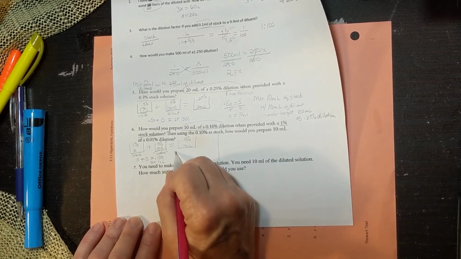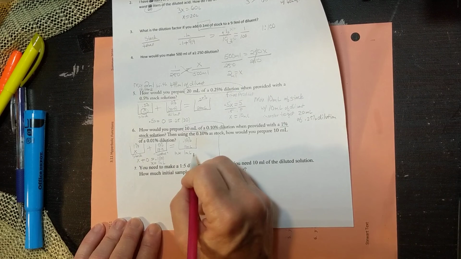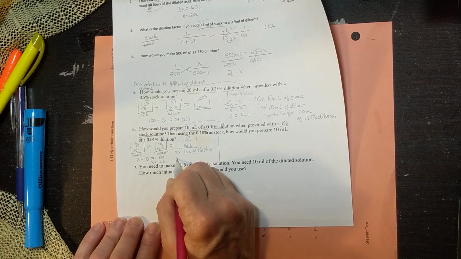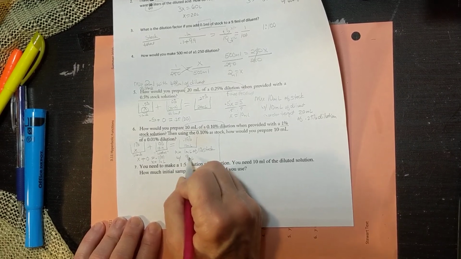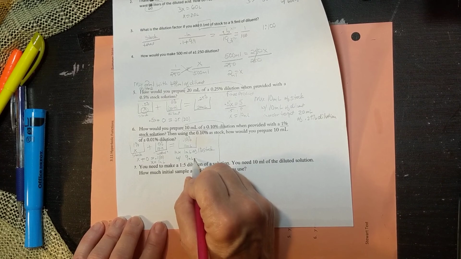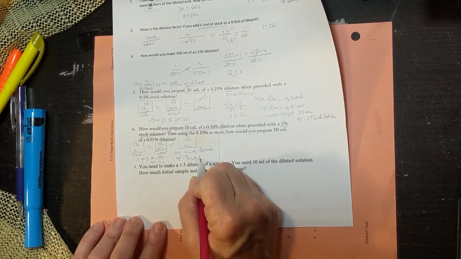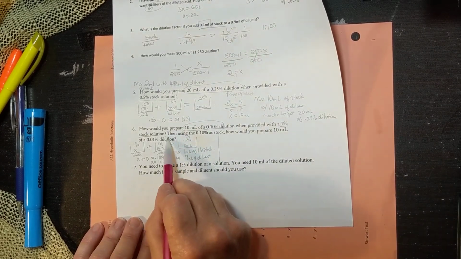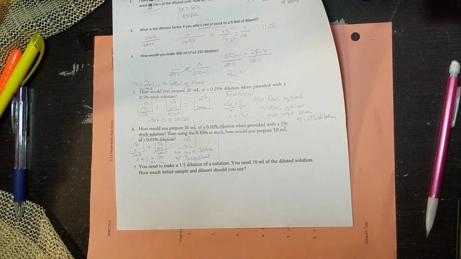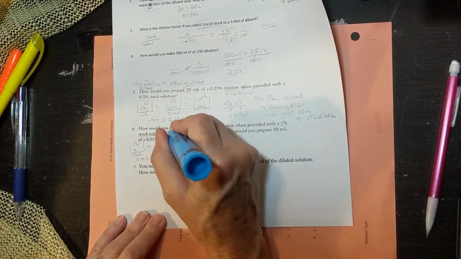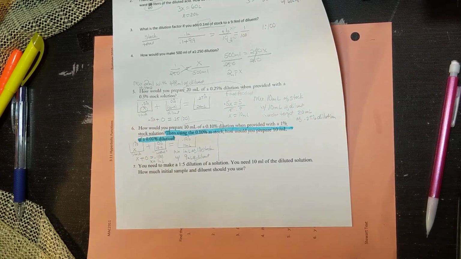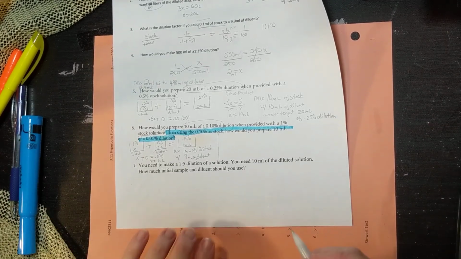All right, I will mix 1 milliliter of the 1% stock with 9 milliliters. 10 minus 1 is 9 milliliters of the diluent. All right, there's a part B to this. That was part A, here's part B. Then using a 0.10 stock, how would you prepare 10 milliliters of a 0.01 dilution?